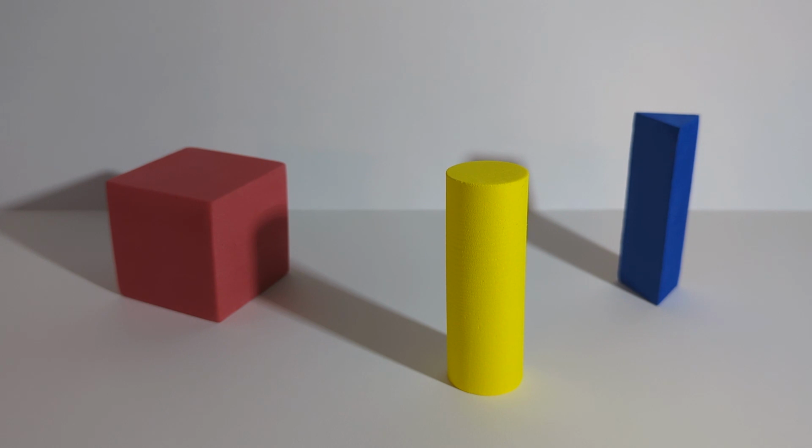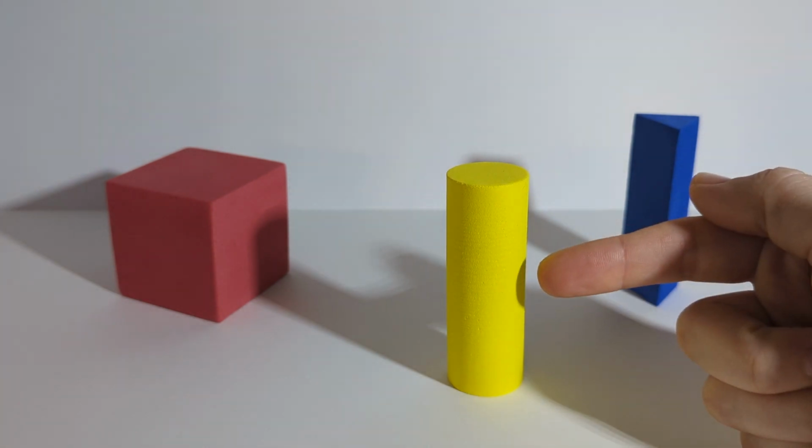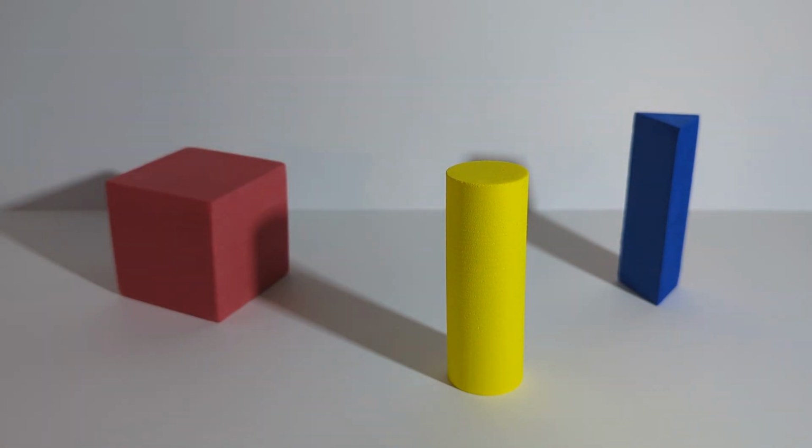In art, we call these things value. So we could ask someone, what's the value of the top of the shape? Oh, that's a midtone value. Over here is a highlight. Over here is a shadow. These are values.